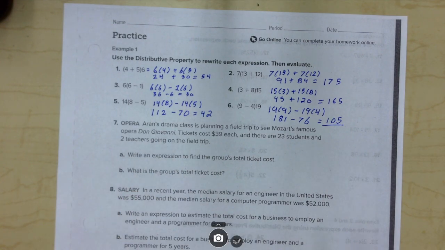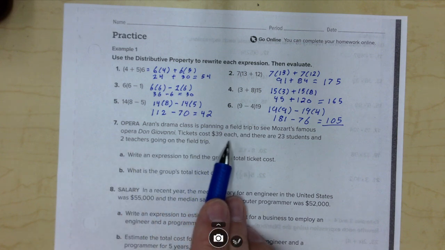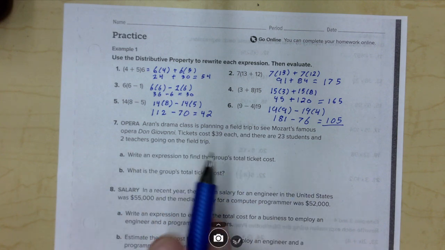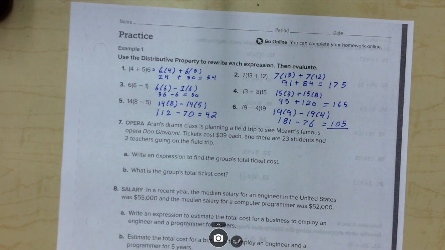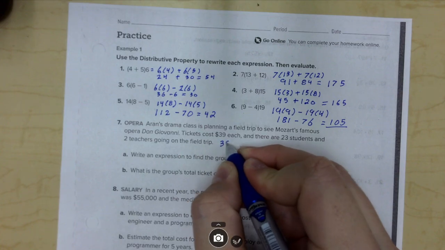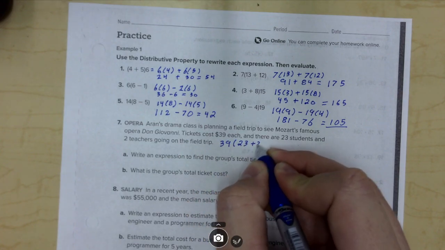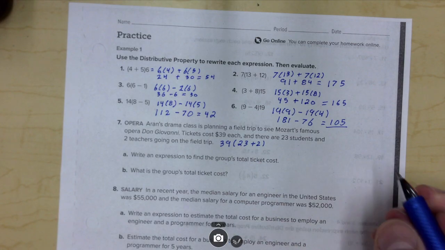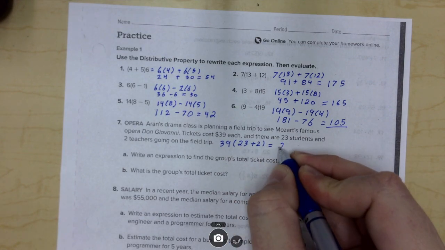Aaron's drama class is planning a field trip to Mozart's famous opera Don Giovanni. Tickets cost $39 each. There are 23 students and 2 teachers going to watch the field trip. All right, so I understand it wants us to go 39 times 23 plus 2. But we know there's going to be 25 tickets.